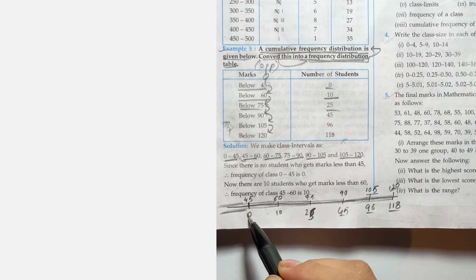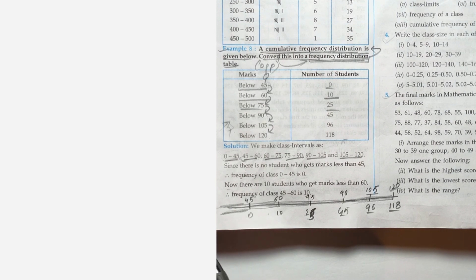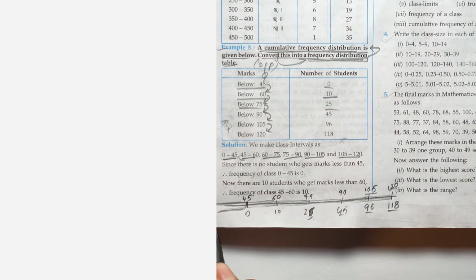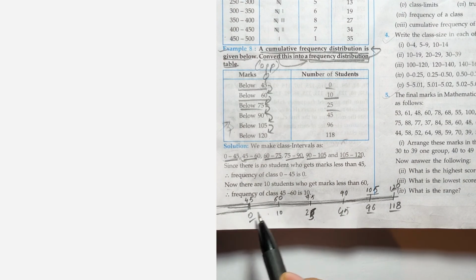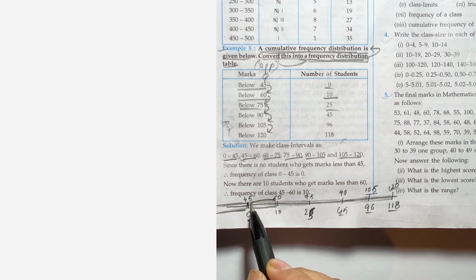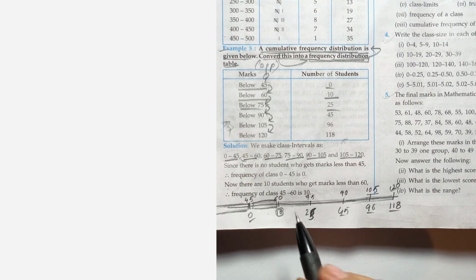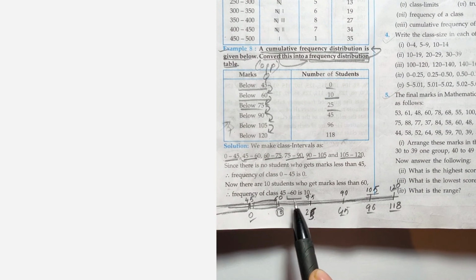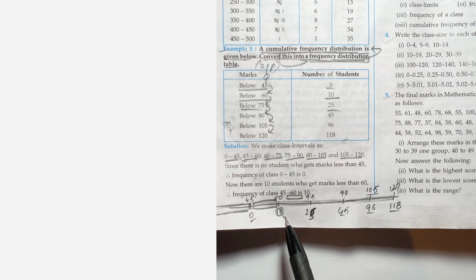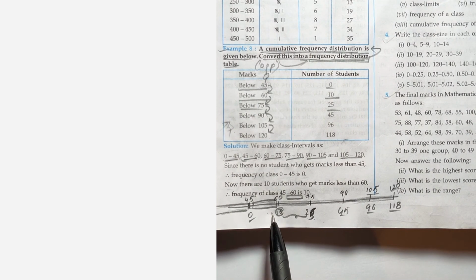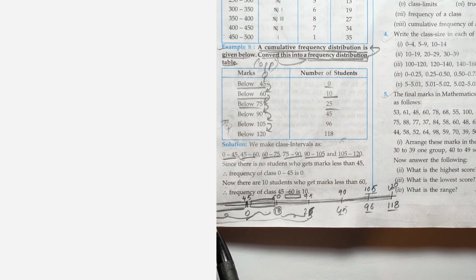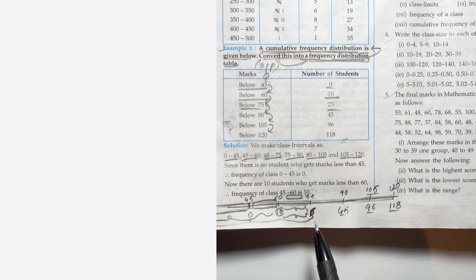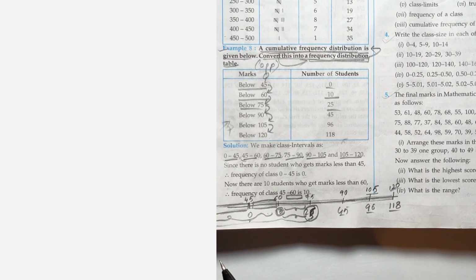0 to 45. So the table is shown on the left hand side of your screen. 0 to 45 means this value, so it's 0. Now 45 to 60 means this value, so 10. Now here please concentrate. 60 to 75 means this value. So from here to here, if we have 10 values, and from here to here we have 25 values, then in this area will we not have 25 minus 10 values?